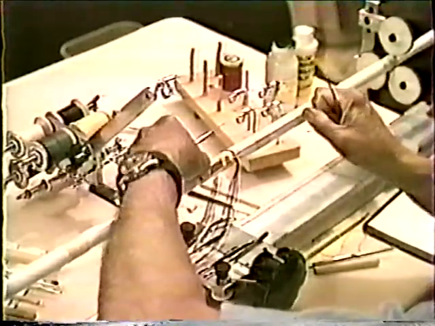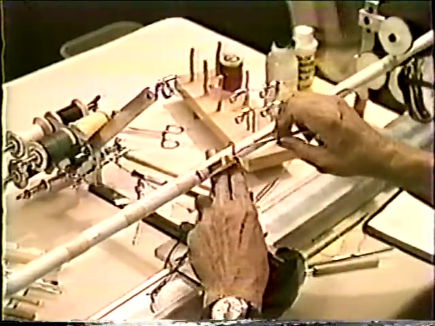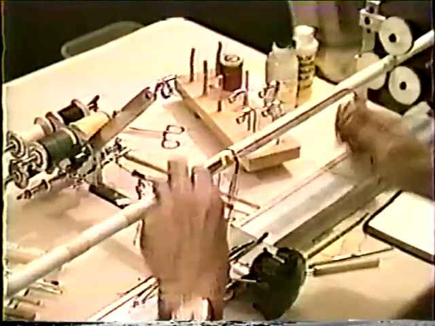Tight with your thumb. And keep on doing this for all 16 of the threads.